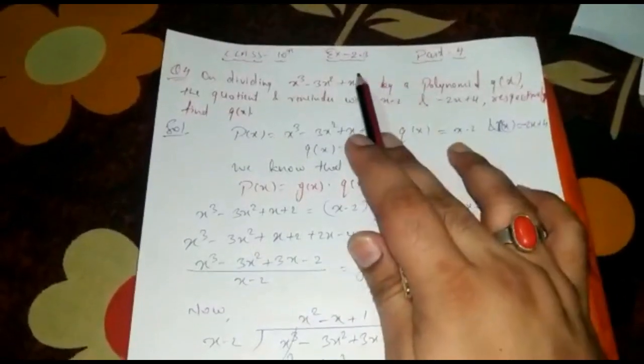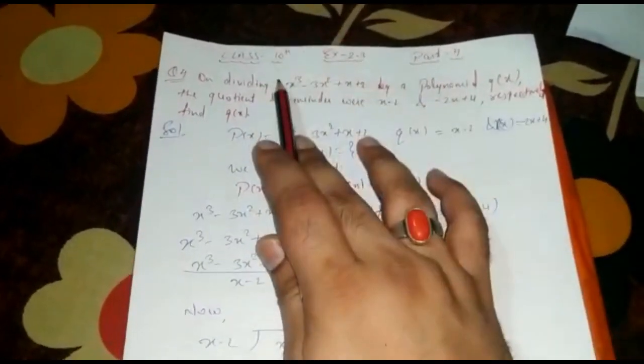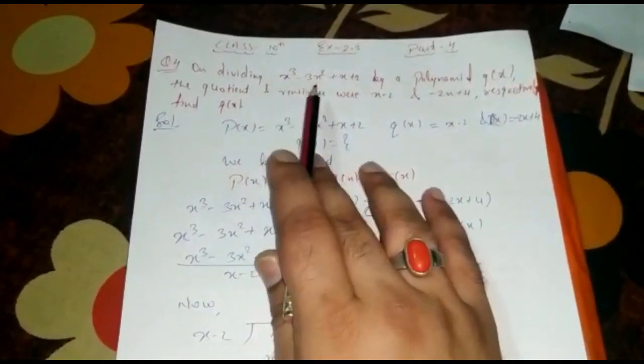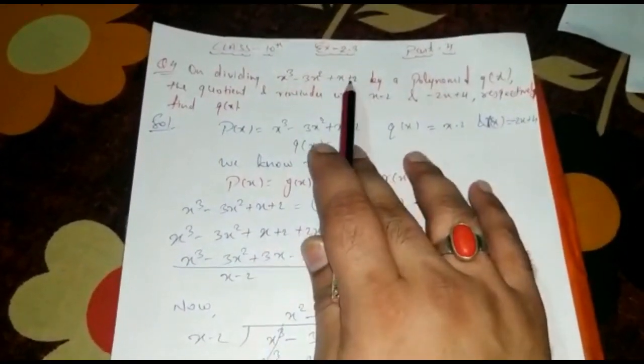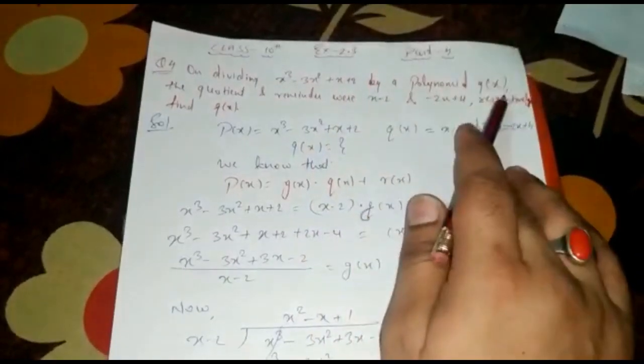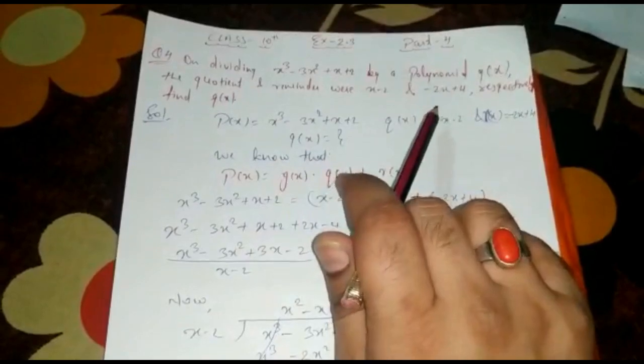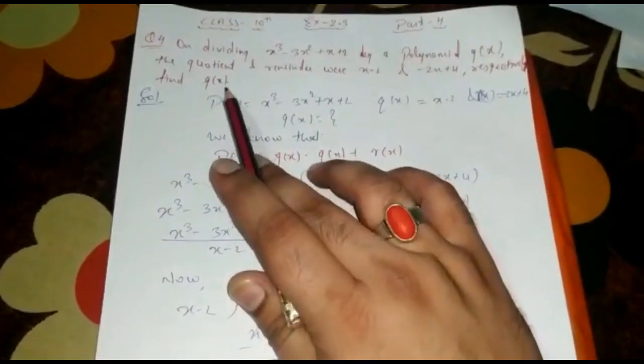So students, we are discussing exercise 2.3 of class 10th, and this is part 4. So question number 4 is, on dividing x cube minus 3x square plus x plus 2 by a polynomial gx, the quotient and remainder were x minus 2 and minus 2x plus 4 respectively, find gx.